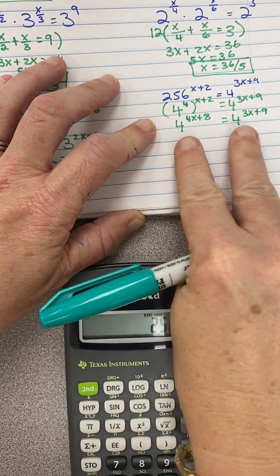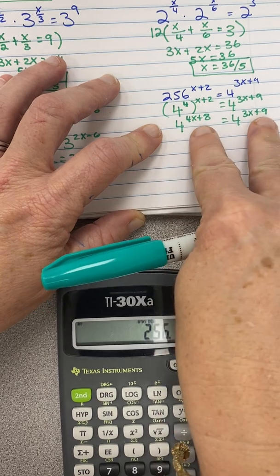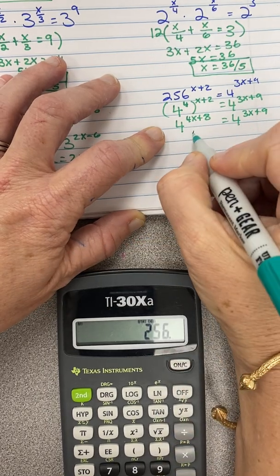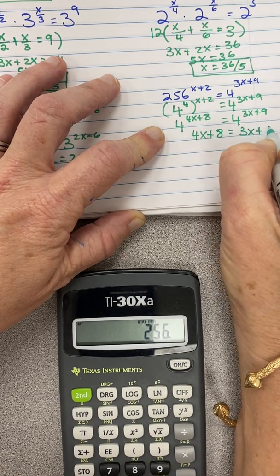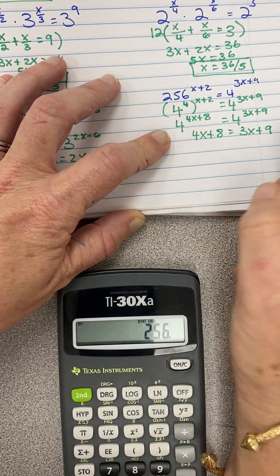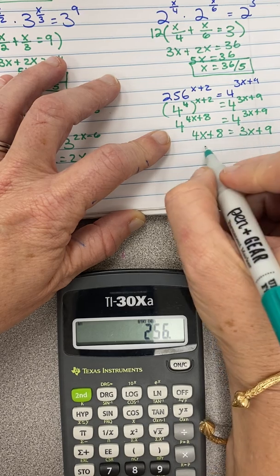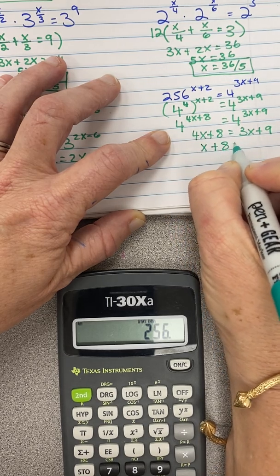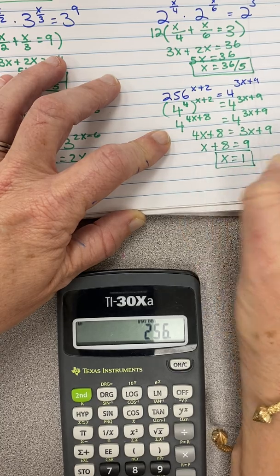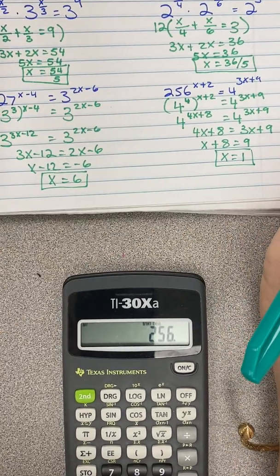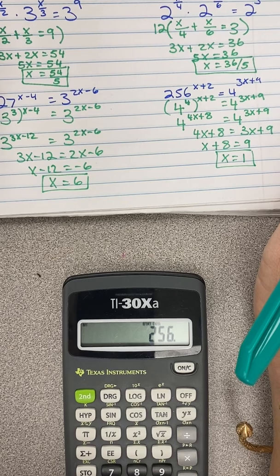All right, so now my bases are the same. I just have this exponent stuff. I can put them equal to each other. 4x plus 8 equals 3x plus 9. All right, and I just solve normally. Subtract 3x from both sides. Subtract 8 from both sides. So x equals 1.